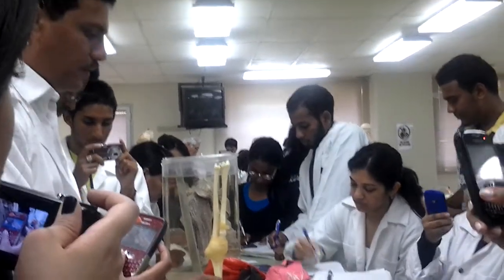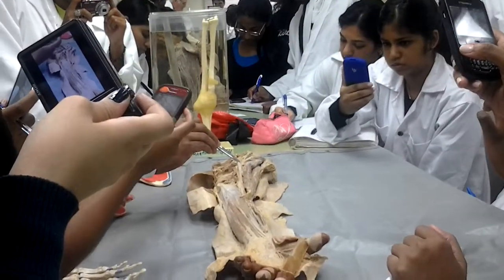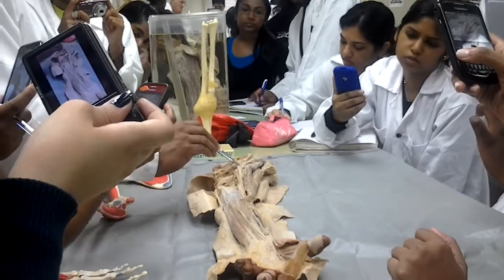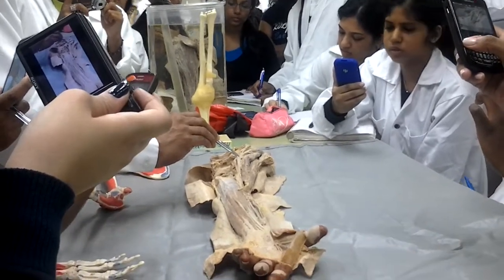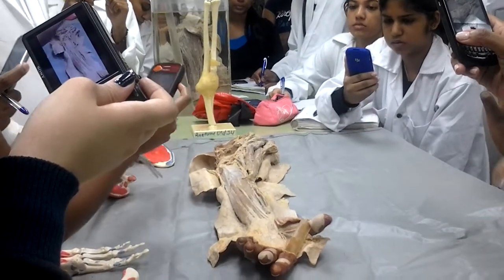So now you can see this artery here in the flexor compartment of the arm. This is the brachial artery. This is the brachial artery in the flexor compartment of the arm. It gives muscular branches.